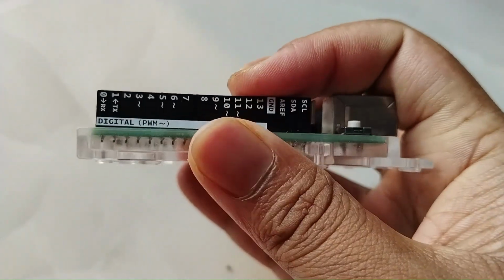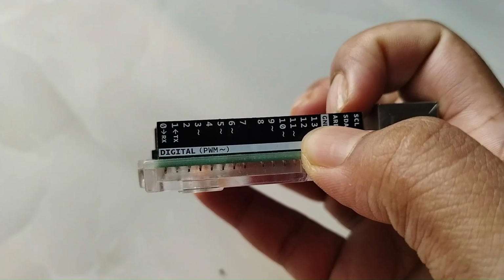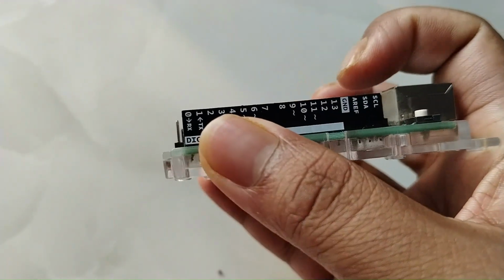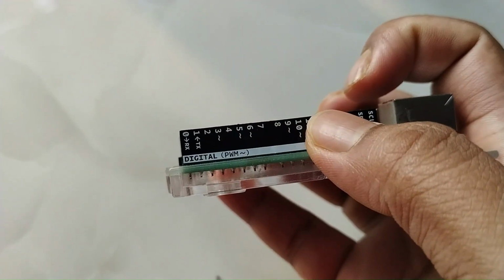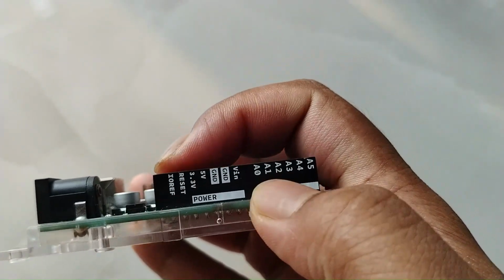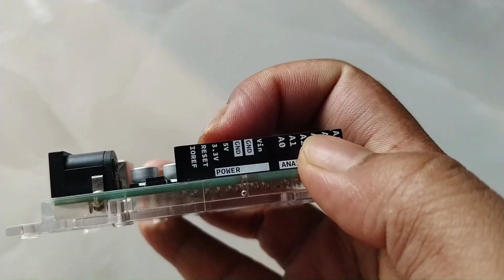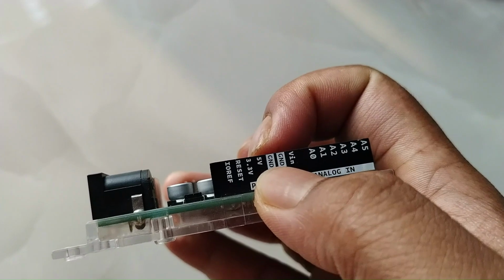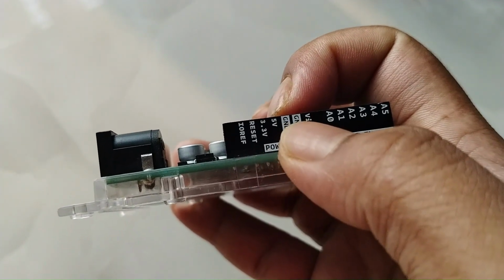Moving on. We have digital pins. They are numbered from 0 to 13. You can use them to either read signals, input, or send signals, output, like turning LEDs on or off. Some of these digital pins also have a tilde symbol next to them. That means they can do PWM, which is useful for controlling motor speed or dimming an LED. Then over here, we have analog input pins labeled A0 to A5. These pins can read analog signals such as voltage from a sensor. There is also a power section with 3.3 volt, 5 volt and ground pins. These are used to provide power to external components like sensors, modules or LEDs.